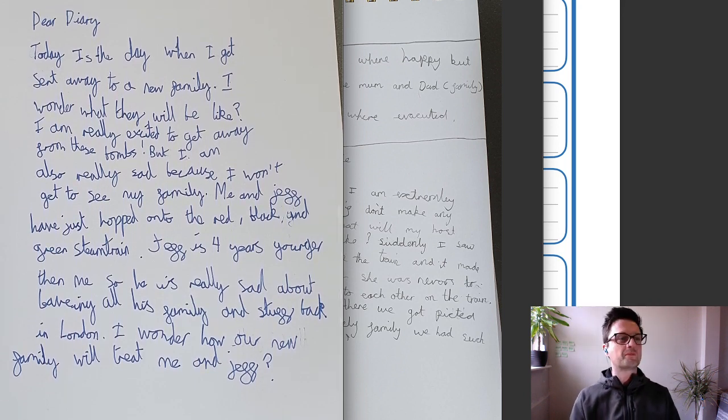Here we go. Dear diary, today is the day when I get sent away to a new family. I wonder what they will be like. I am really excited to get away from these bombs. But I'm also really sad because I won't get to see my family. Me and Jeff have just hopped onto the red, black and green steam train. Jeff is 4 years younger than me, so he's really sad about leaving all his family and stuff back in London. I wonder how our new family will treat me and Jeff.